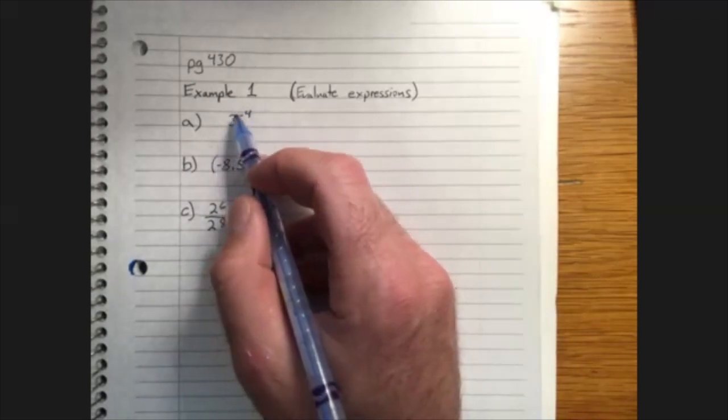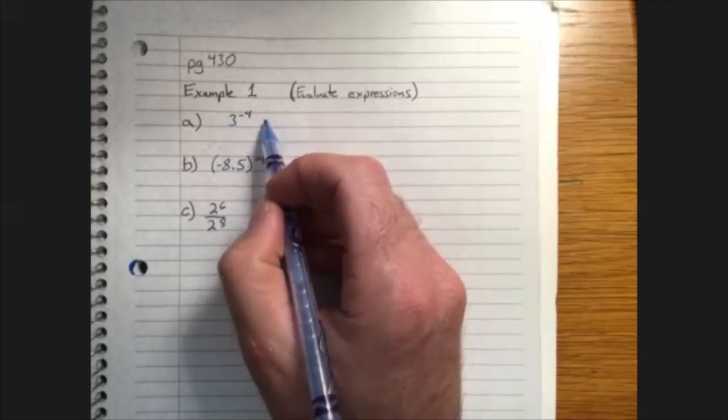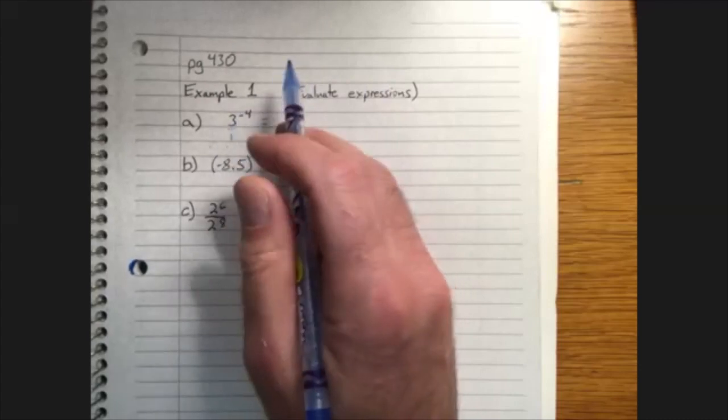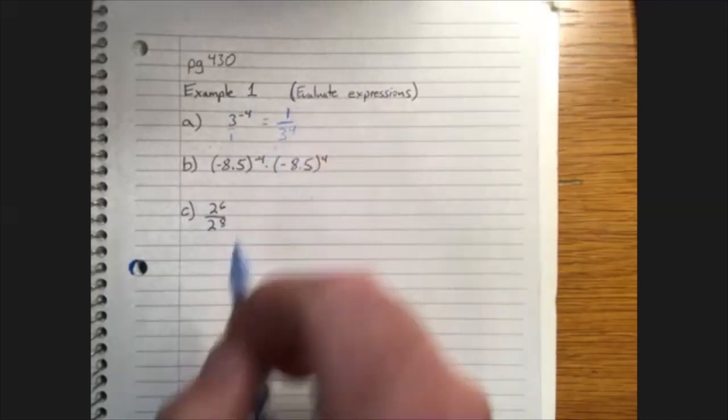So here we go. Example 1, part A. We've got this 3 to the negative 4th power. Like we talked about in an earlier video, 3 to the negative 4th really is the reciprocal of 3 to the positive 4th. Reciprocal just means if it's a fraction, you flip it, or if it's a whole number, there's really a 1 right here. So we're going to flip this and make it 1 over 3 to the positive 4th.